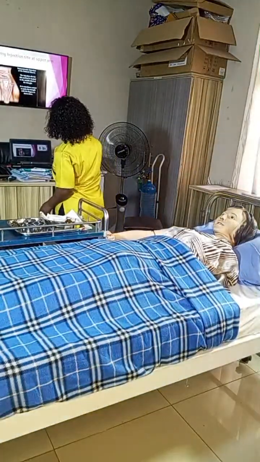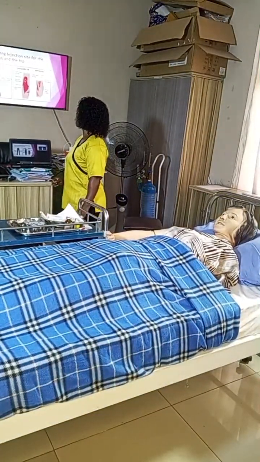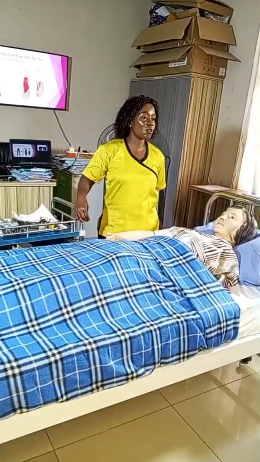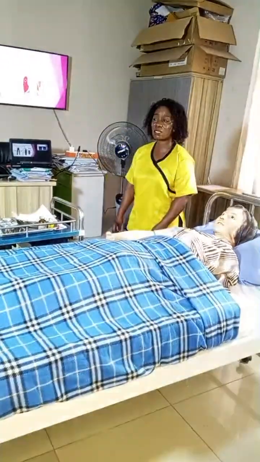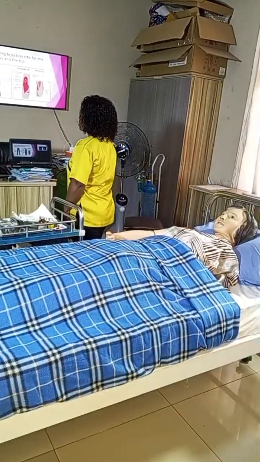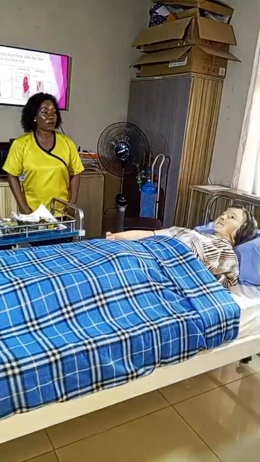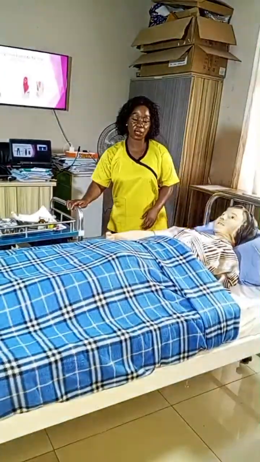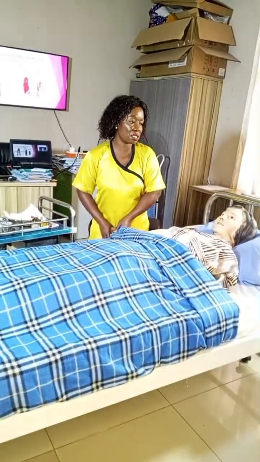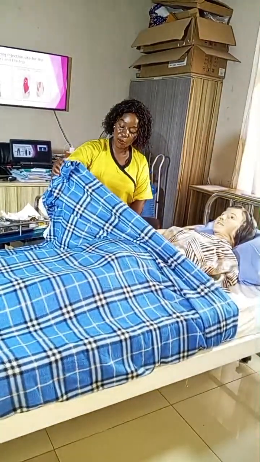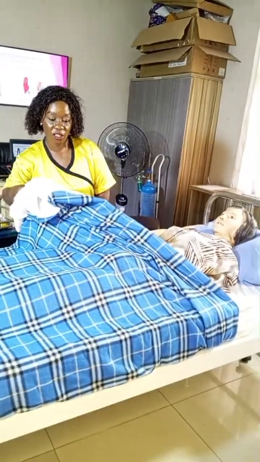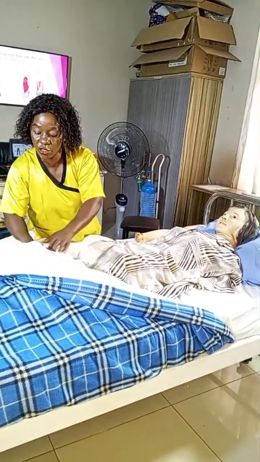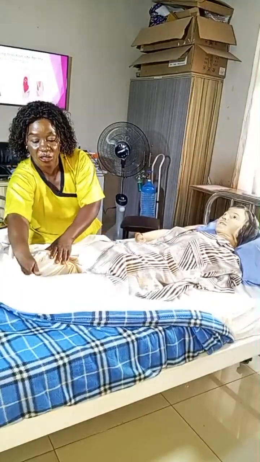The next one is intramuscular injection on the thighs, on the vastus lateralis, on the outer middle third of the thigh, for example, class. Now you have a patient that you want to administer an intramuscular injection to on the thigh. What you have to do is divide the thigh into three.